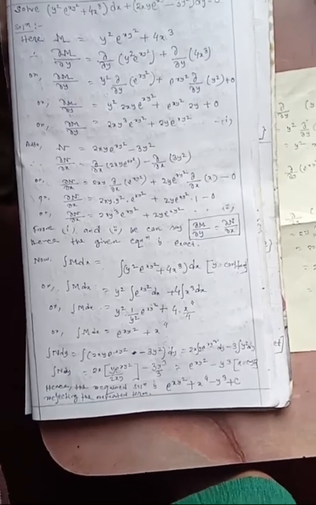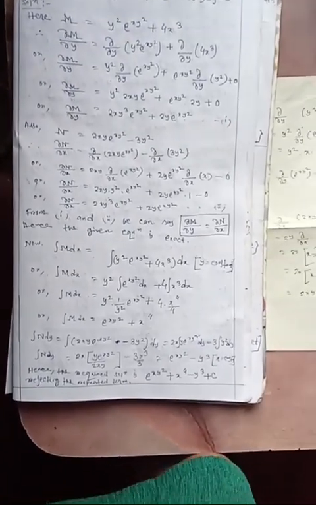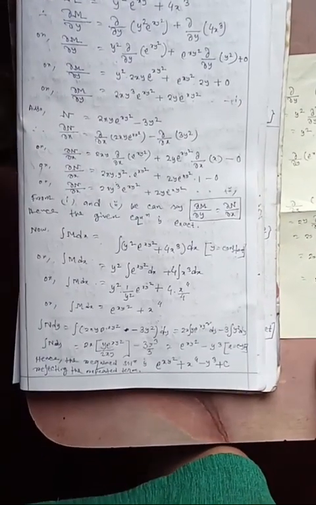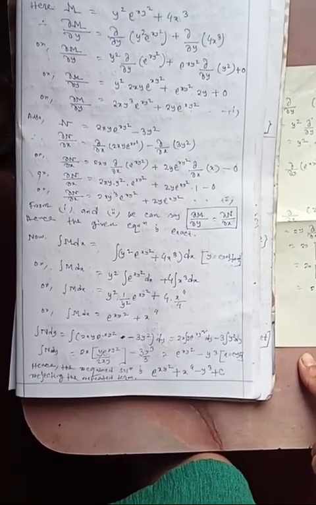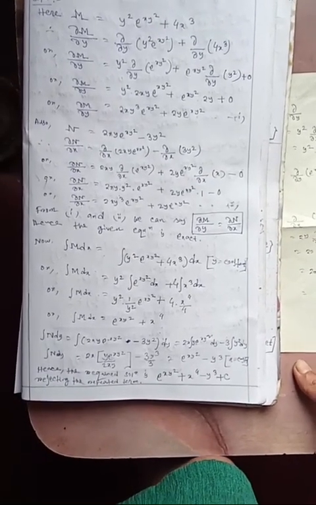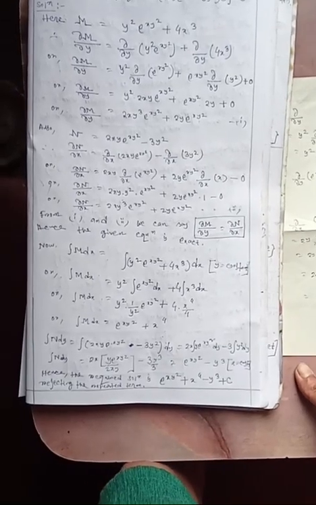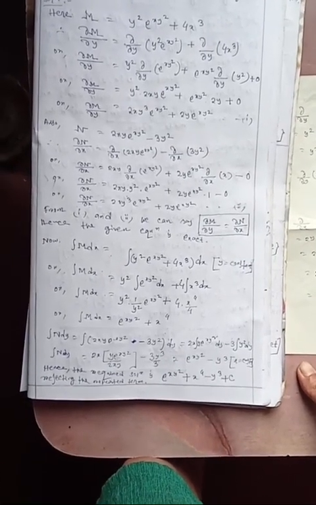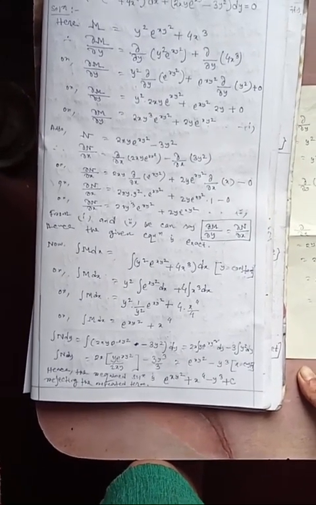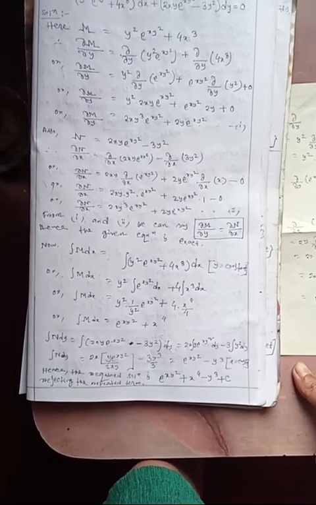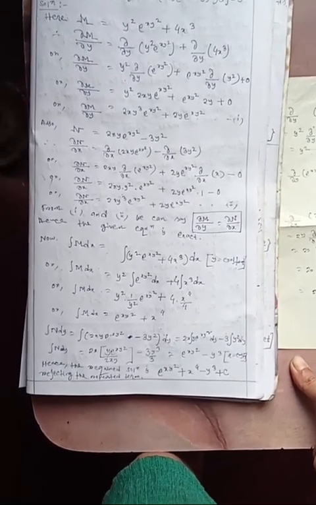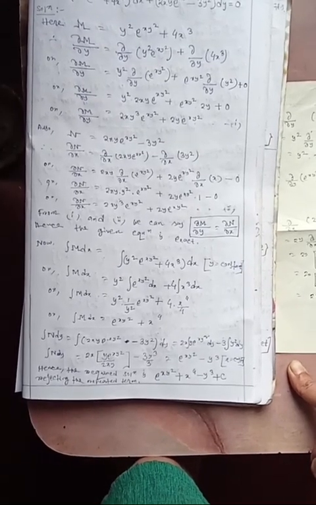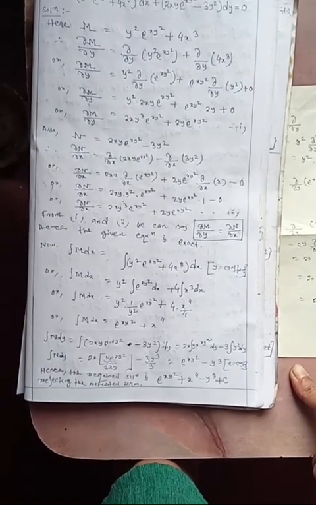Now, let's solve it. First we have proved that the equation is exact. Now, ∫M dx = ∫(y² e^(xy²) + 4x³) dx. Here, in this integration, y is treated as a constant. Or ∫M dx = y² ∫e^(xy²) dx + 4 ∫x³ dx, where 4 is taken out of the integration as it is a constant.